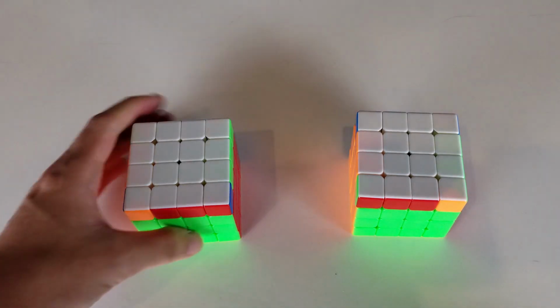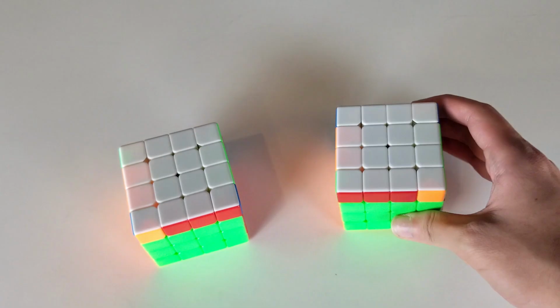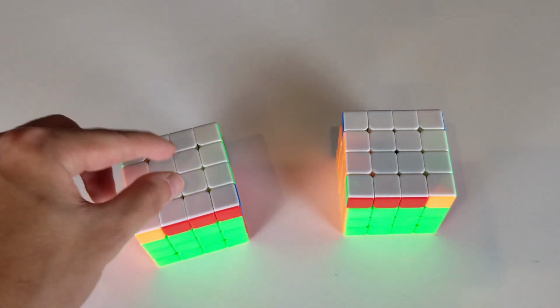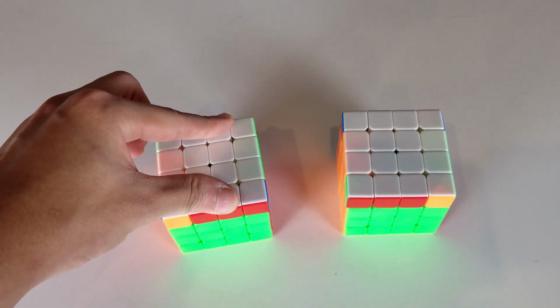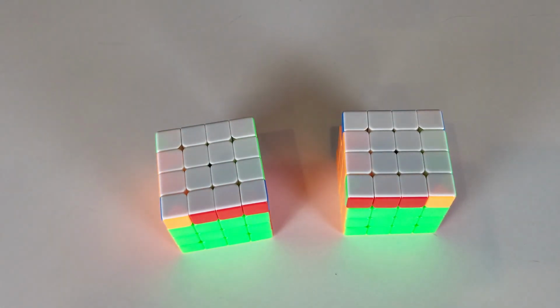So in the case of S perms, we're going to hold the blocks at the front and right, just like this. And in both of these cases, we're just going to do a Y perm, and it's going to lead us to OP. The only difference is that here, the OP will be between UF and UB, so we don't have to AUF, and here it'll be between UL and UR, so we do have to AUF.